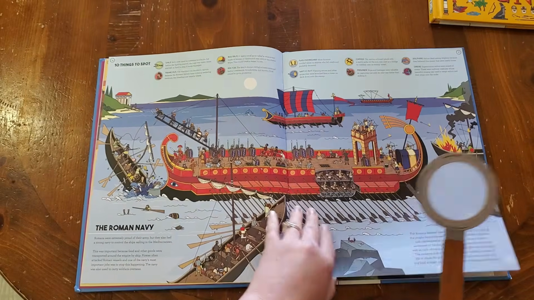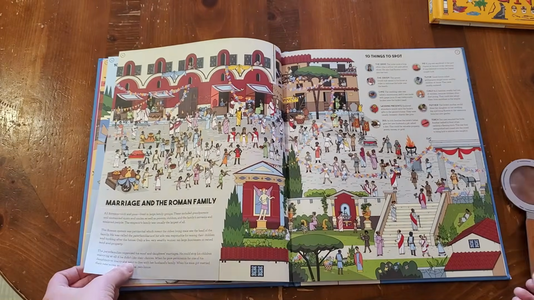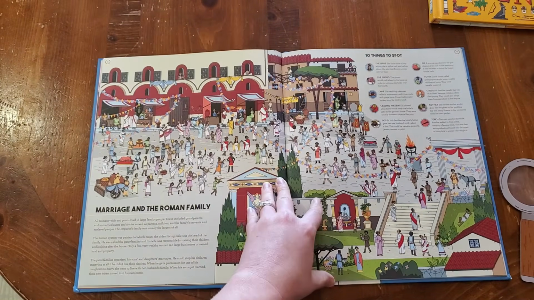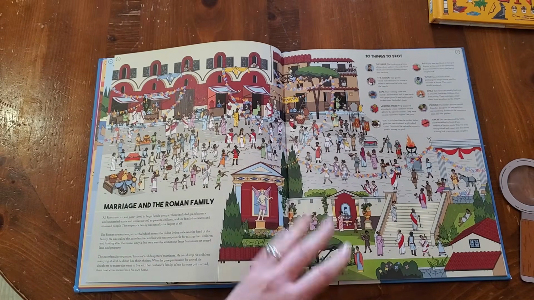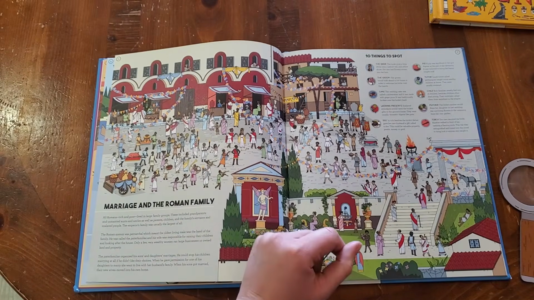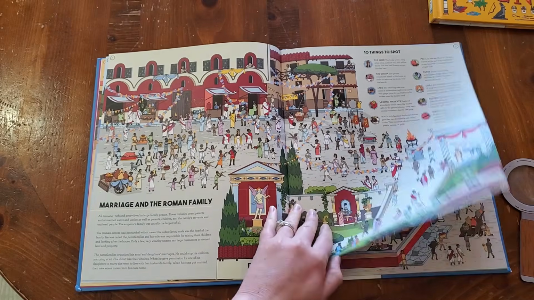It's fun. It's like a big treasure hunt for kids. At least I feel that way. And so they can trade turns with that magnifying glass. They can look for these things, or they can just look for whatever they want. We could talk about it. We could find them in our world history encyclopedias if we want any little details.